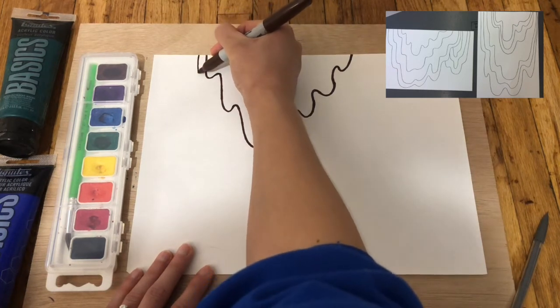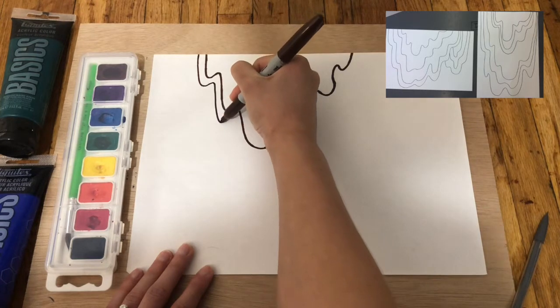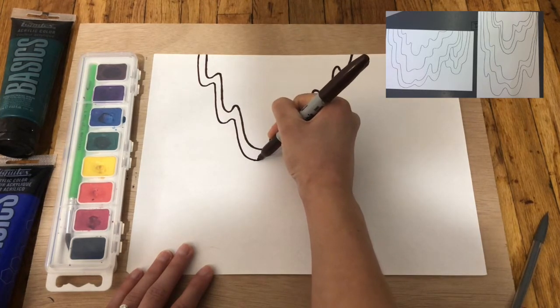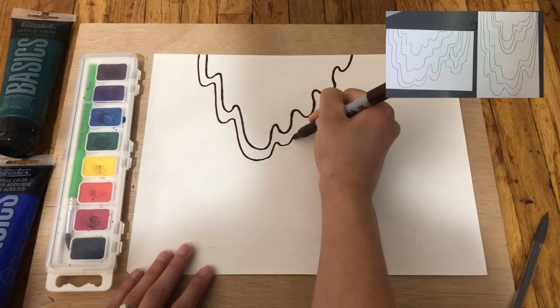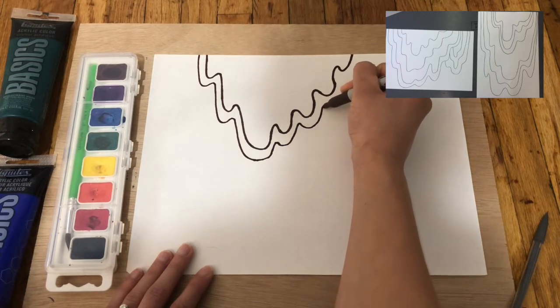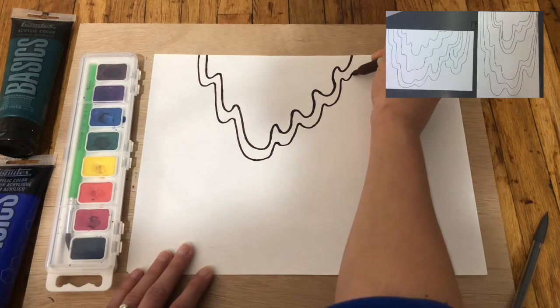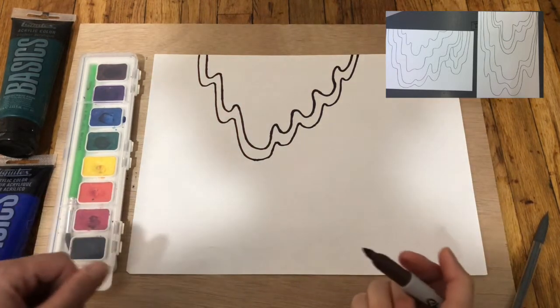So I'm going to start right here. Remember, we're going to paint in between each of these, so you don't want them too close. I would say this is about a good amount. And then some of the other lines, you can make them even less apart, or more apart.